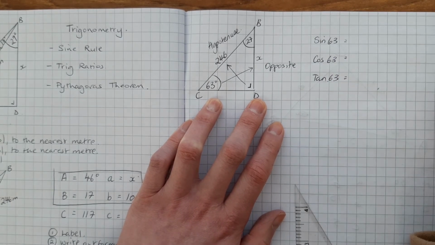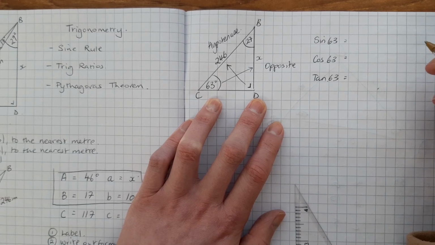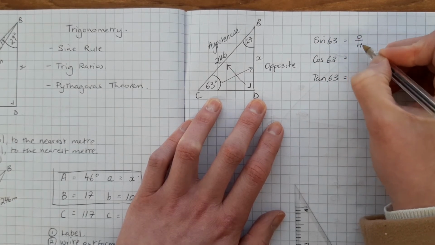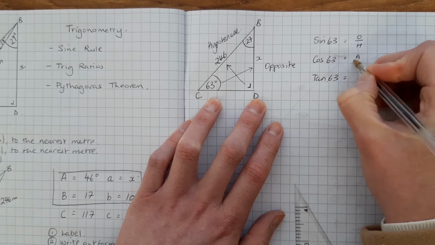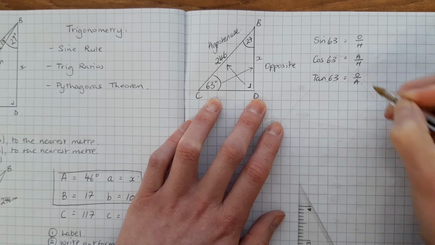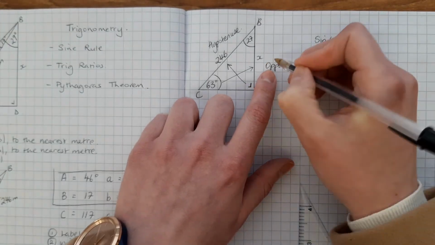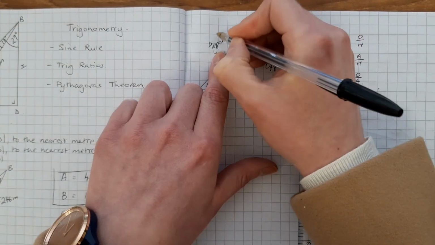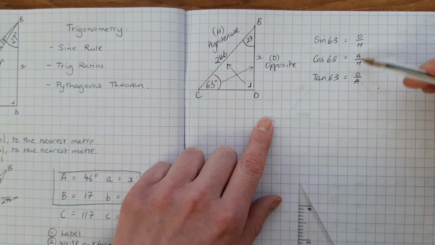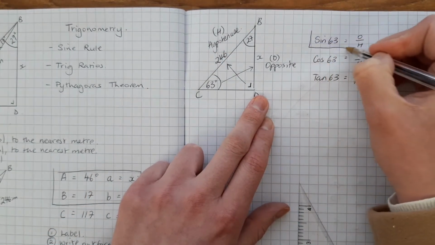Some people have rhymes to help them remember this. Some people use SOH CAH TOA. Some people use Silly Old Harry Caught A Herring Trawling Off America. We have the opposite, which is O, and the hypotenuse, which is H. We look along here and we can see that O and H, I have to use a sine of 63.